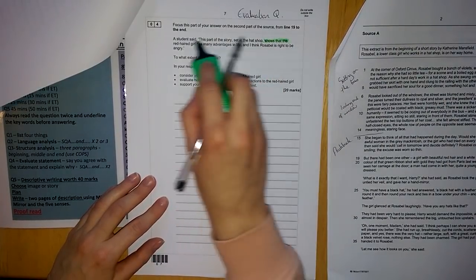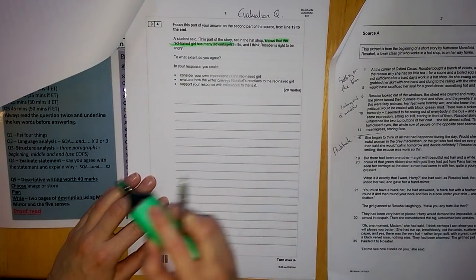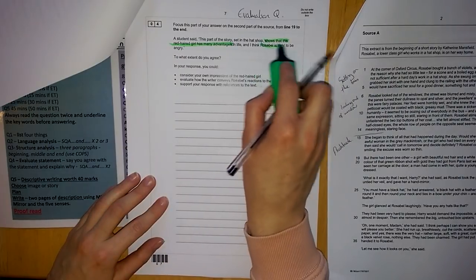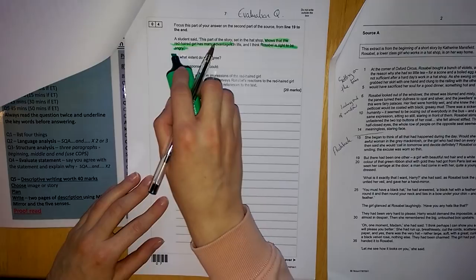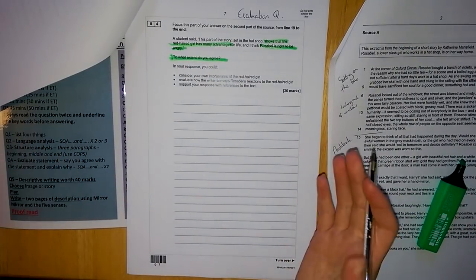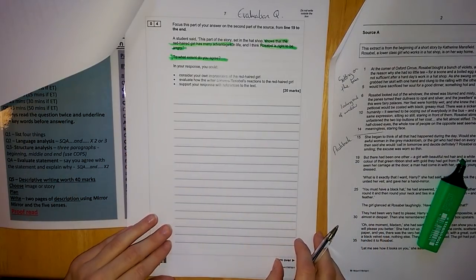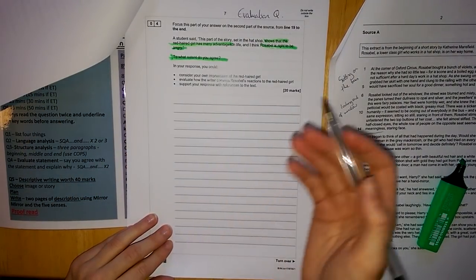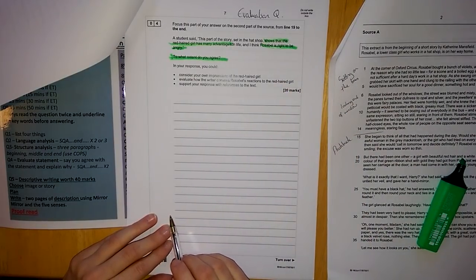So we've got 2 points here. Do we agree that the red-haired girl has many advantages in life? And what's your evidence? And do you think Rosabelle has a right to be angry? And what's your evidence? And then you're evaluating, weighing up to what extent you agree. Do you fully agree? Do you partially agree? Do you agree with one part of the statement and not the other? And then thinking about the reasons why Rosabelle's angry in this question.